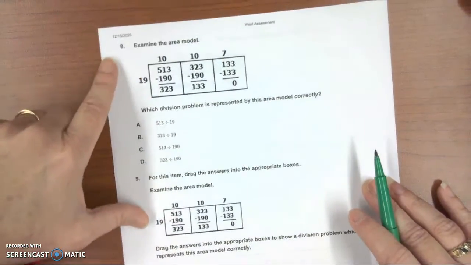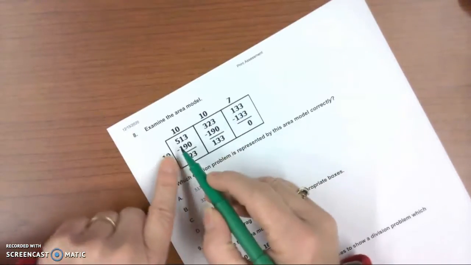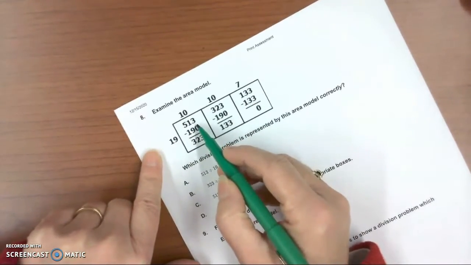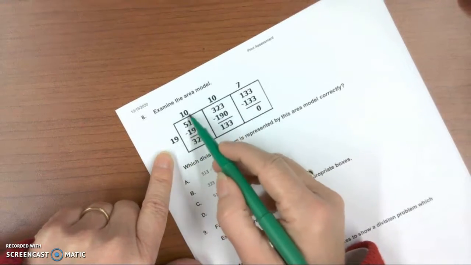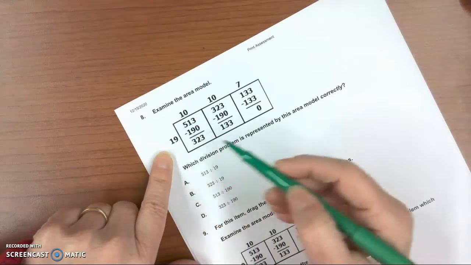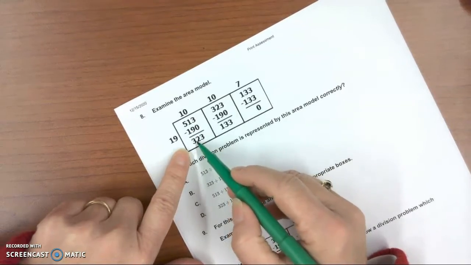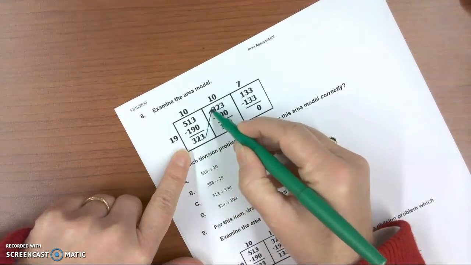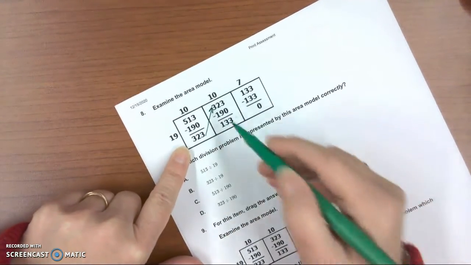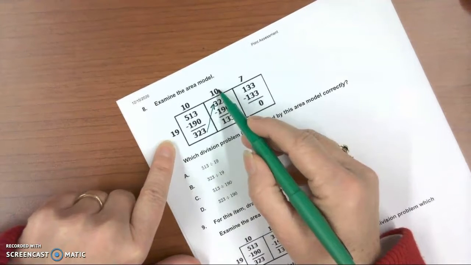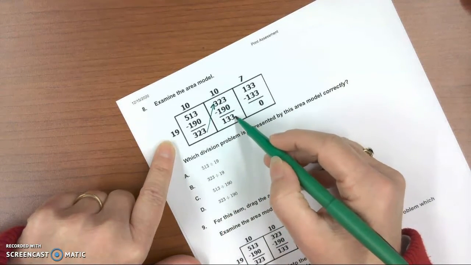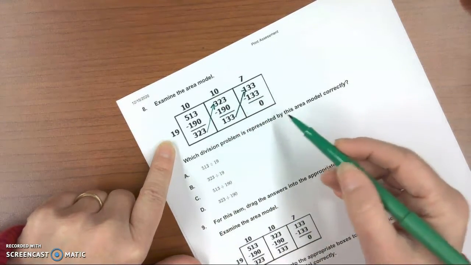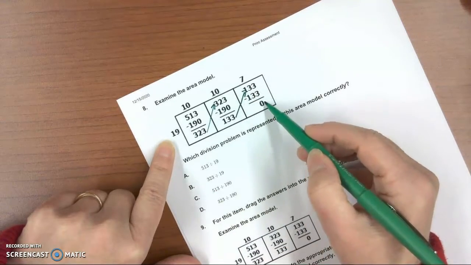So if we were solving that problem, basically what it's asking you to do is take 513 divided by 19, and you're looking for compatible groups. So you're taking out a group of 10 19s, which is 190. You get 323 left. You move that to the second box. We took another group of 10 19s, 190. You subtract that and get 133, and then 7 times 19 is 133.